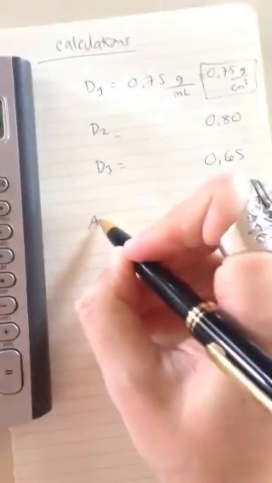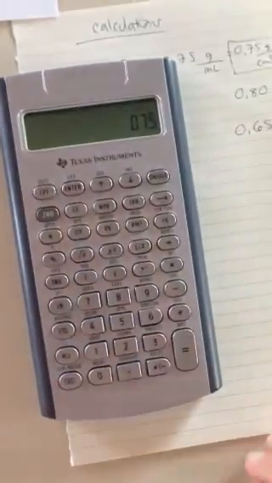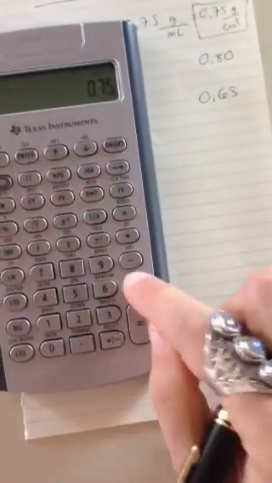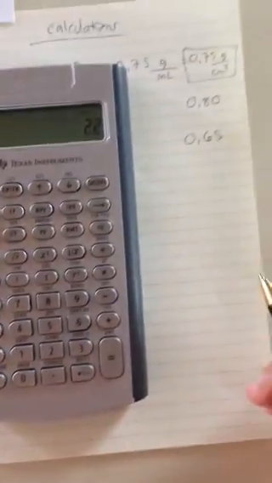Okay, so now what you have to do is find the average, just like we did in Lab 1. So to do that, you're going to add all 3 numbers together, so 0.75 plus 0.8 plus 0.65, and then divide by the number of samples.